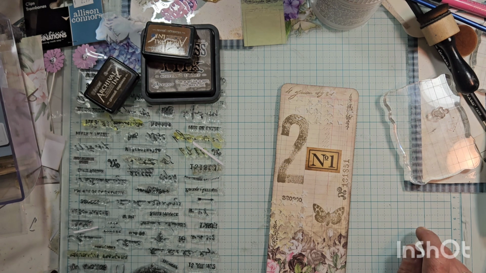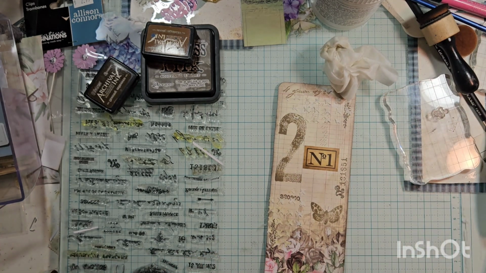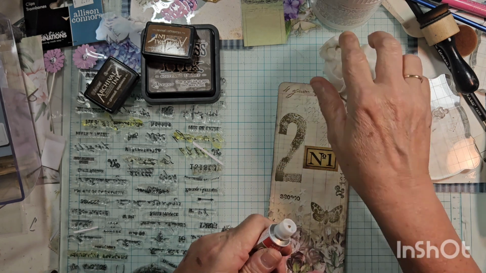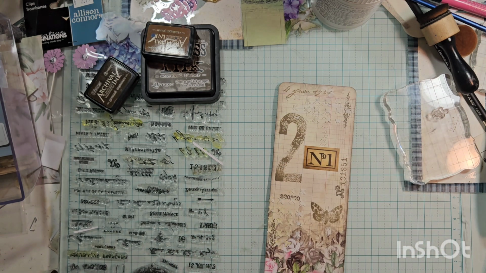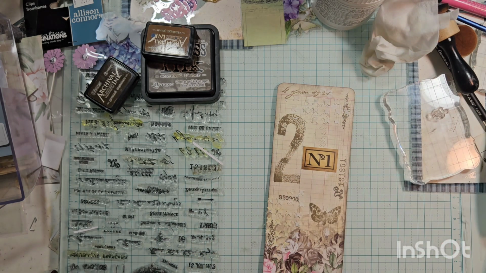I want to put some gold on because I think it will be really pretty if I can get it open. Oh no, it does not want to come open. Got it.